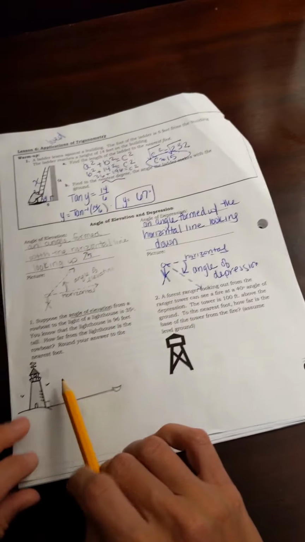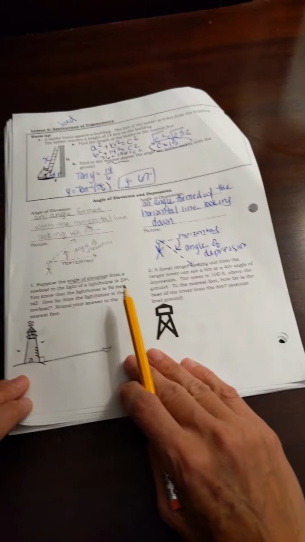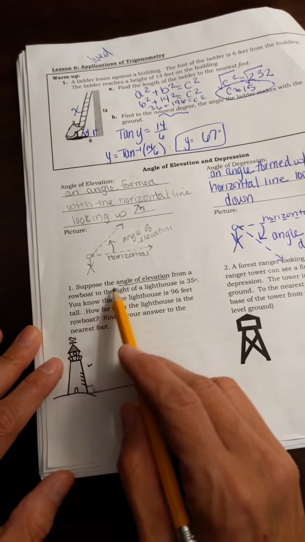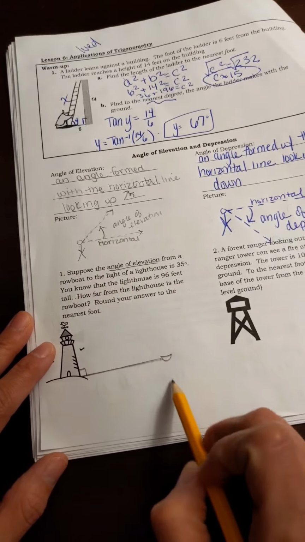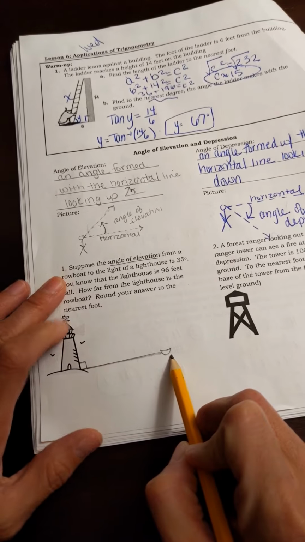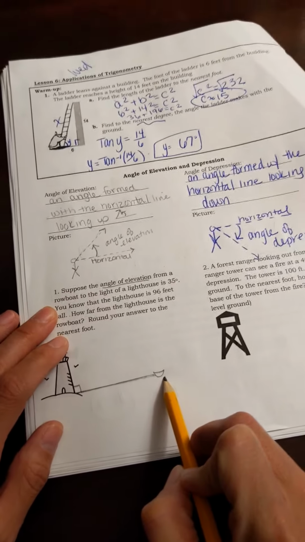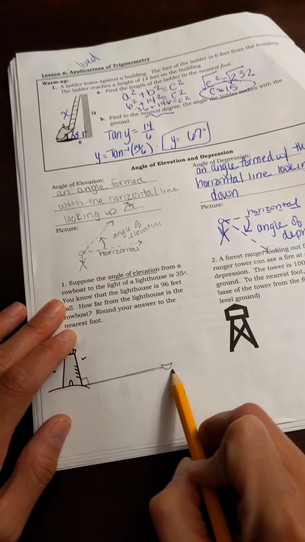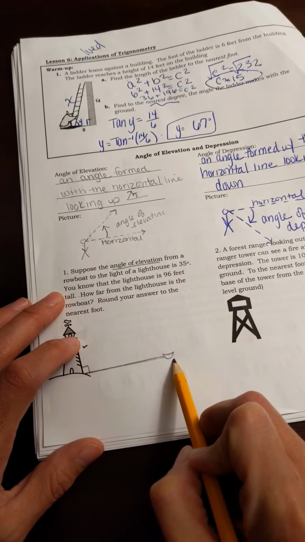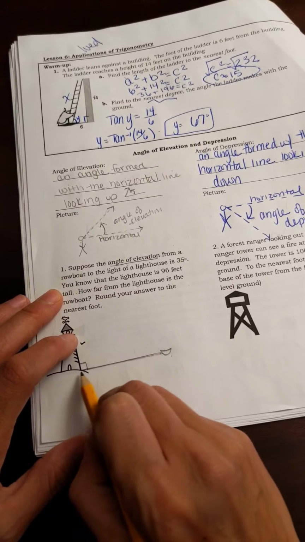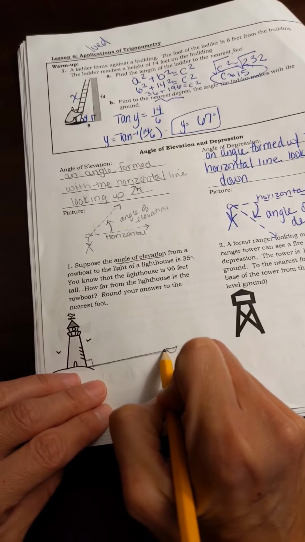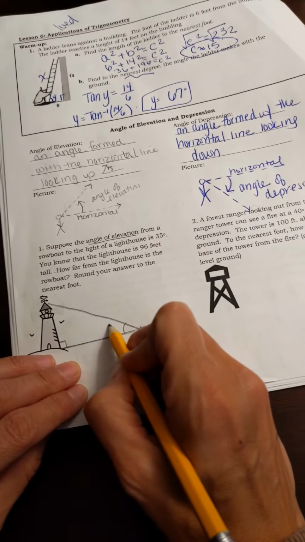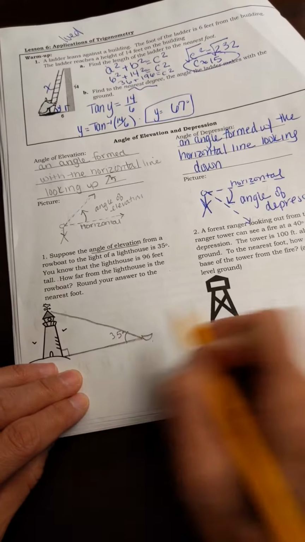Okay, so most of this will require us to draw our own pictures. Suppose the angle of elevation from a rowboat, there's my rowboat, to the light of a lighthouse, is 35 degrees. So here's the horizontal, and then looking up, there we go. So this angle right here is 35 degrees. You see that?